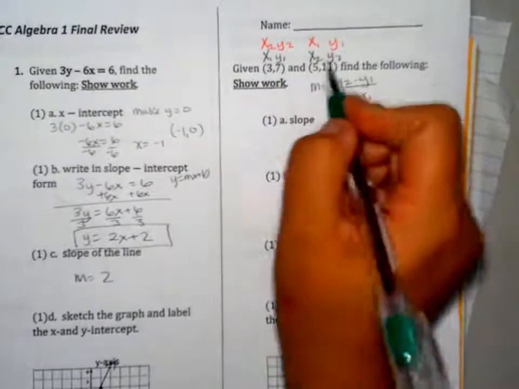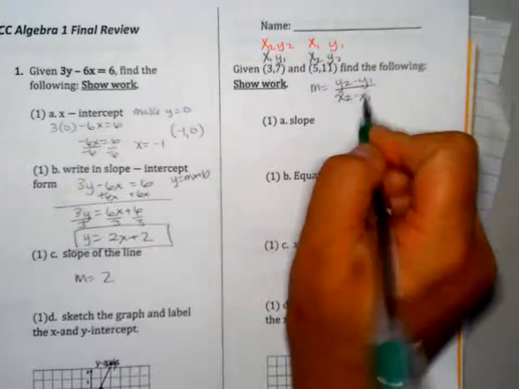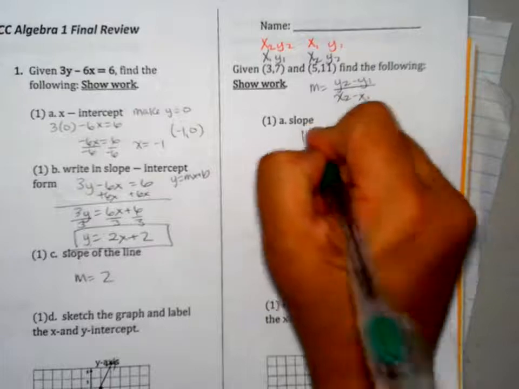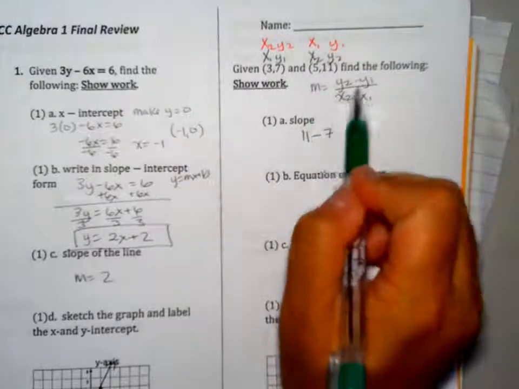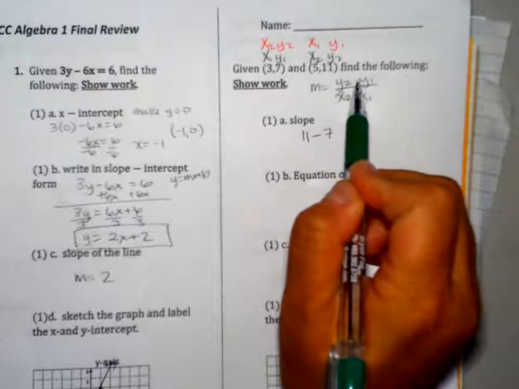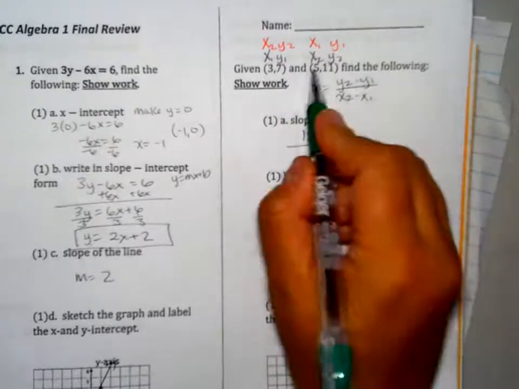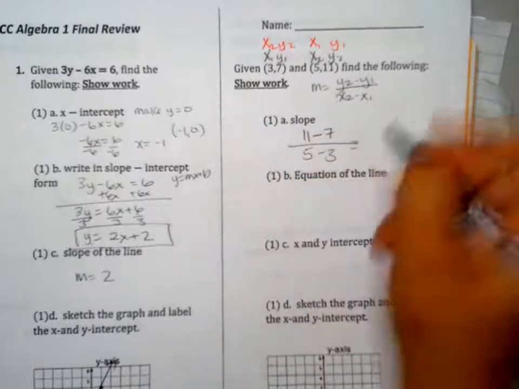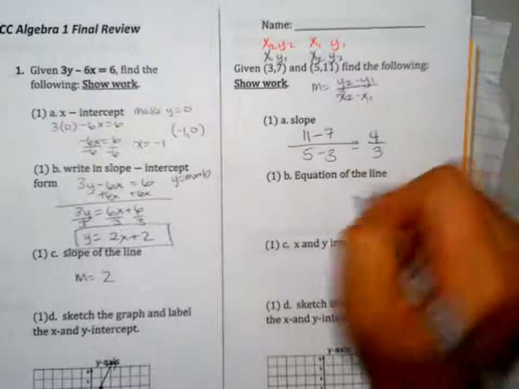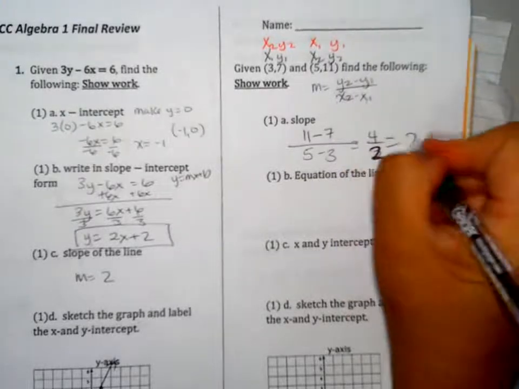So I'm going to go off of this one. y2 minus y1 over x2 minus x1. My y2 is 11 minus 7. Now remember, in case one of these is negative, this negative is part of the equation. So if you do end up with a negative here, be careful with your negatives. All over x2, which is 5, minus 3, which is going to give me 4 over 2. If I could do basic math, that'd be great. And my slope is 2.